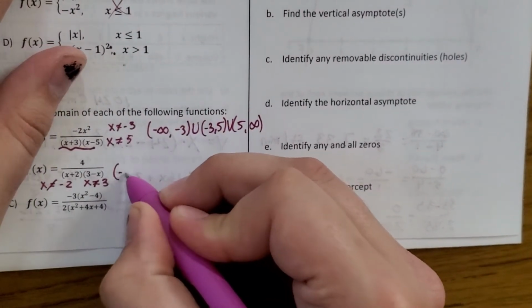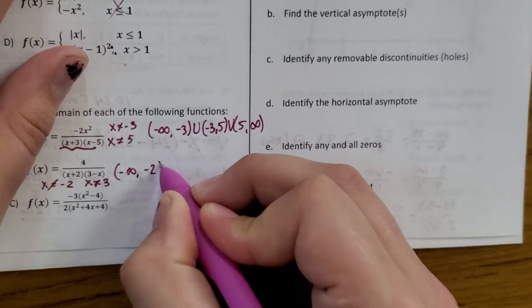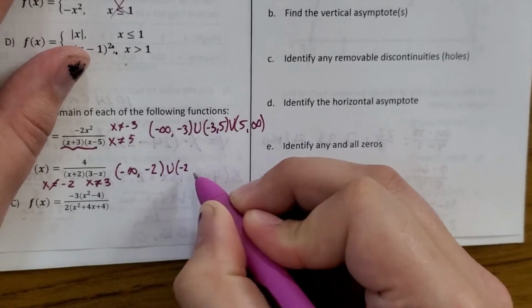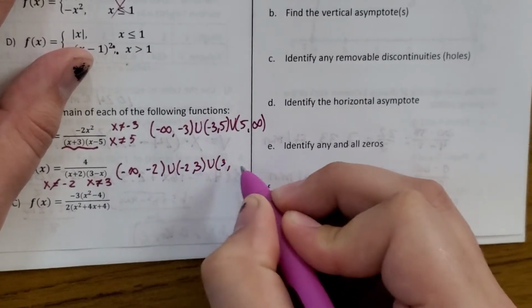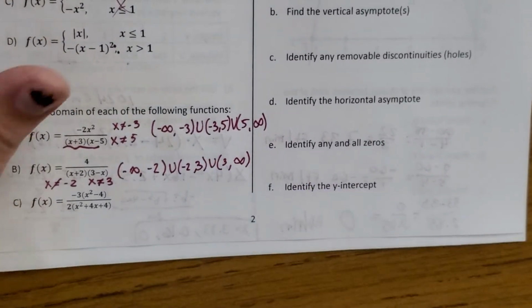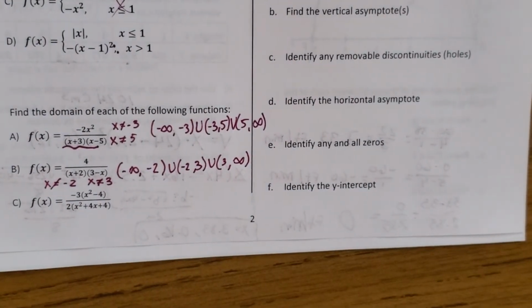So again, let's make our interval notation. -∞ to -2 works. Skip -2. -2 to +3 works, but we're going to skip +3. And +3 and everything to infinity works. So we're going to put in 3 to infinity.